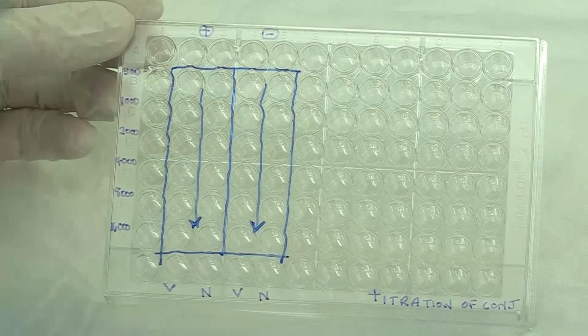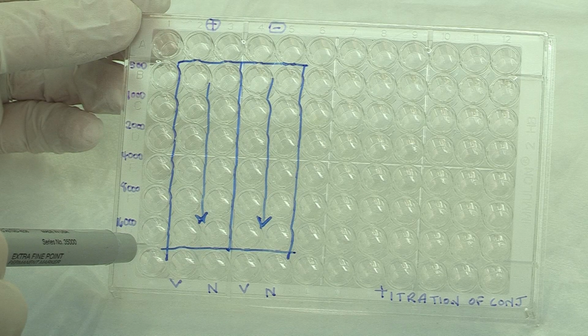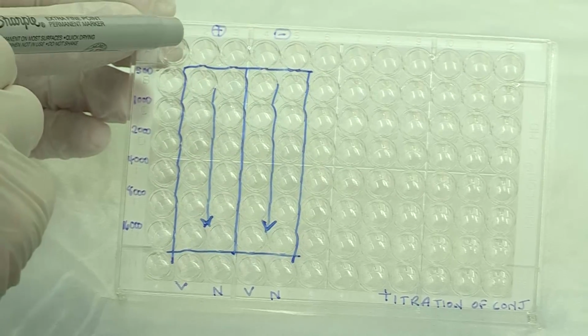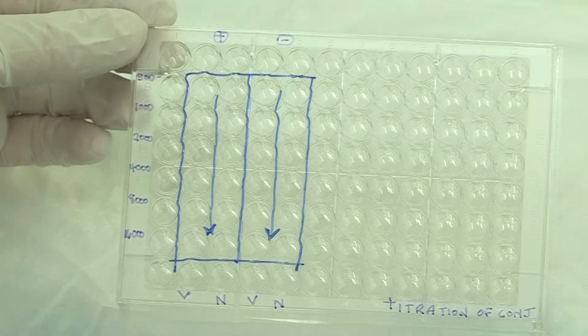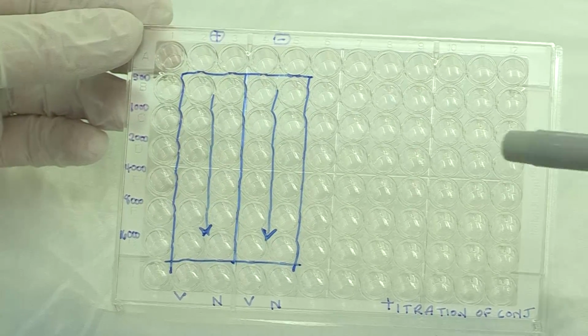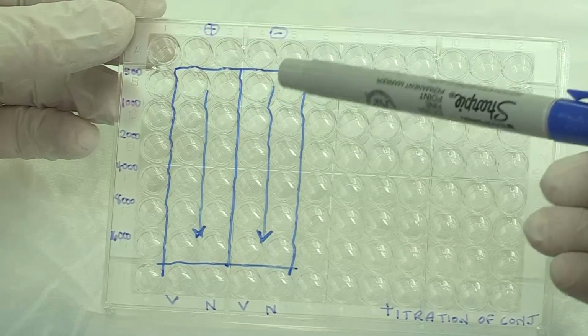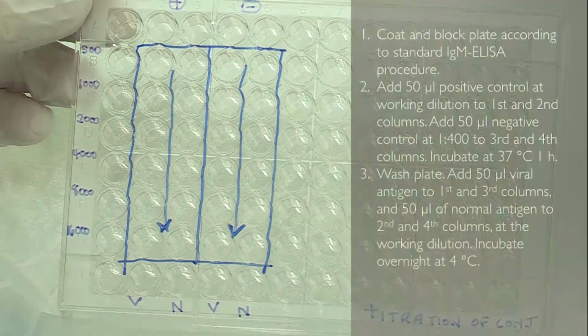In a 96 well plate, mark off 4 columns containing 6 rows. Coat and block the plate according to the standard IgM ELISA instructions. Add 50 microliters of positive control at a normal working dilution to the first 2 columns. Add 50 microliters of negative control at a dilution of 1 to 400 to the third and fourth columns. Cover and incubate at 37 degrees C for 1 hour.